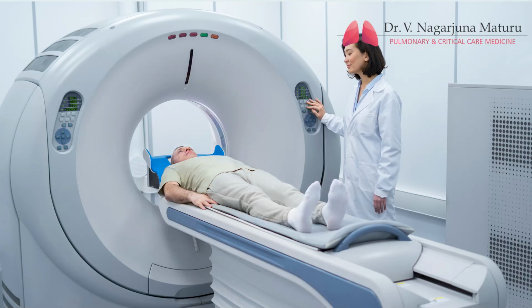But again, it is important that not everybody will have this positivity on the sputum or bronchoscopy. The other way to diagnose TB is to look at the X-ray or the CT scan. Sometimes on X-ray and CT also you can suspect tuberculosis and you can start persons on ATT if the picture is very characteristic. So this is how TB will be diagnosed.